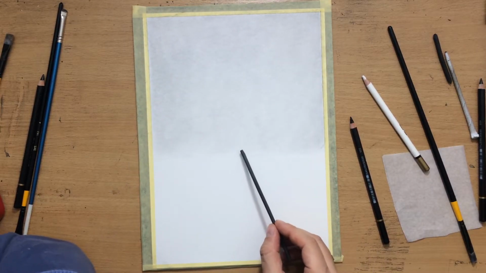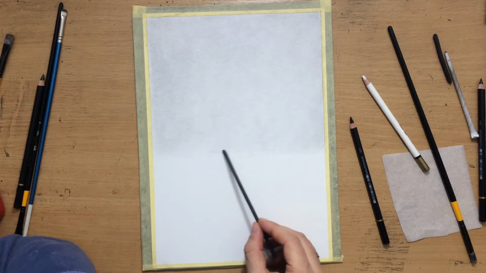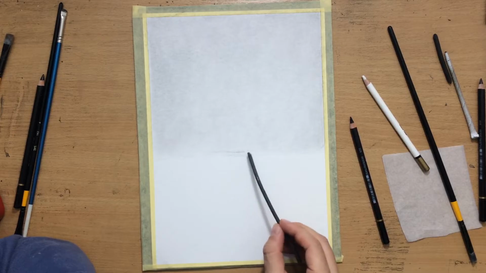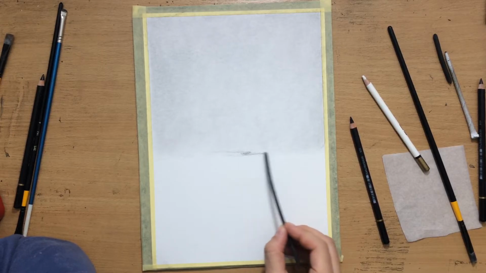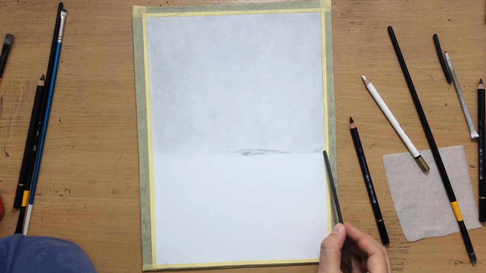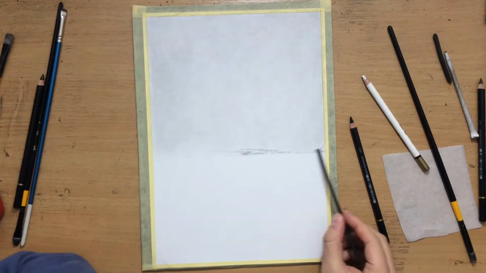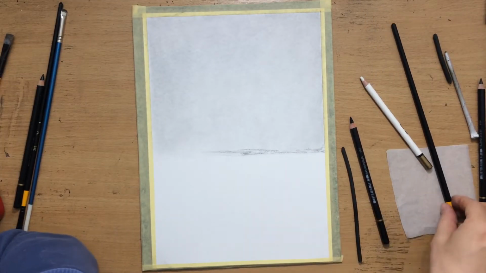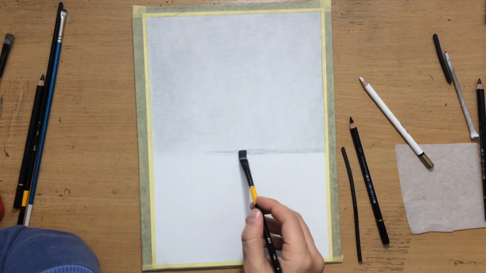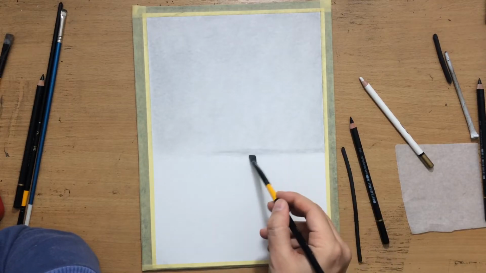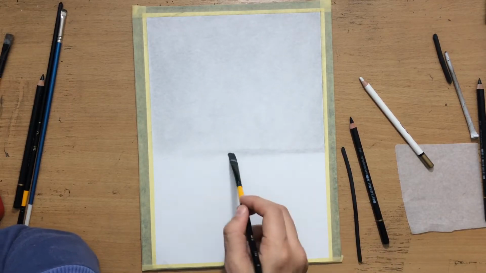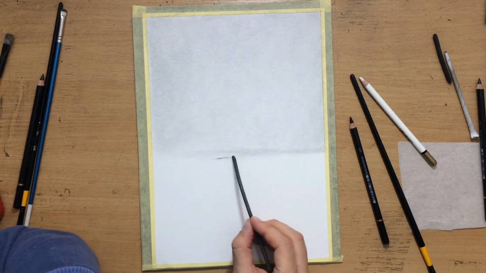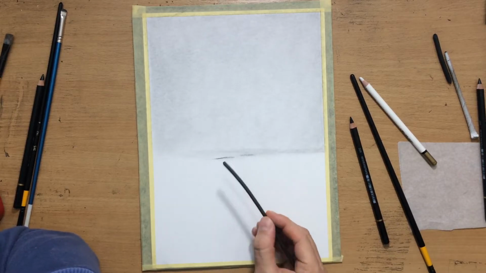I normally work from left to right, but here I'm maybe going to make a slight exception. I'm going to work on this middle part a little bit. I'm going to add a little more value where the bank will be, and then on top of that I'm going to draw some trees in the distance.